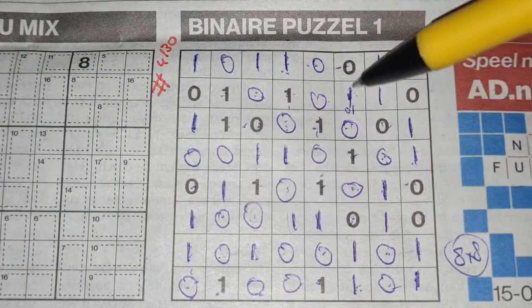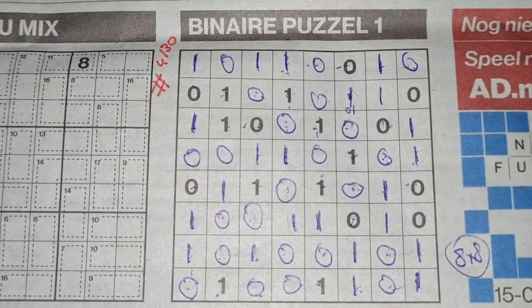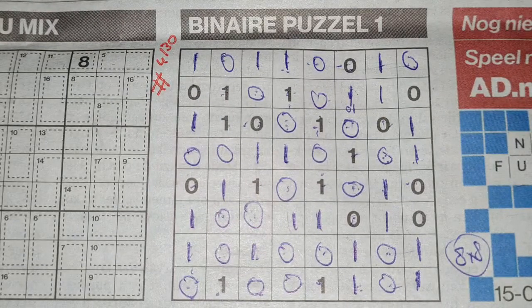Oh, this double one, yes. Anyway, I like this one. Yes, I really do. Do you think so?